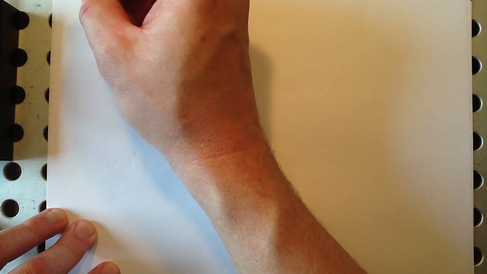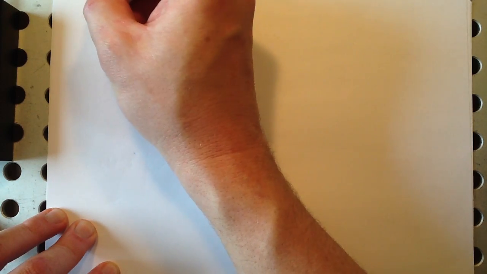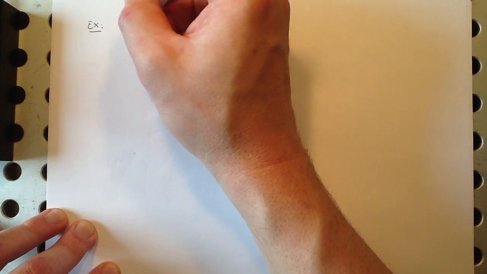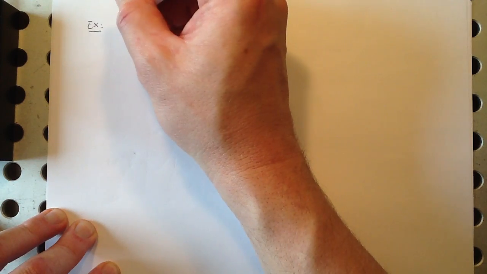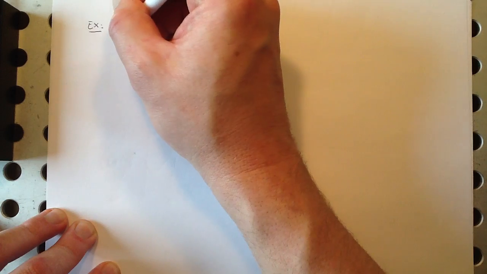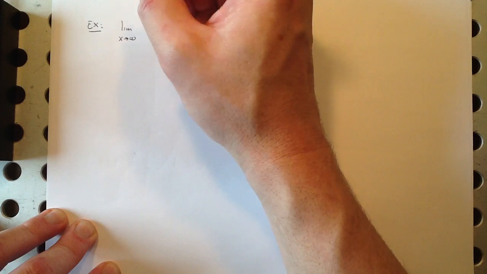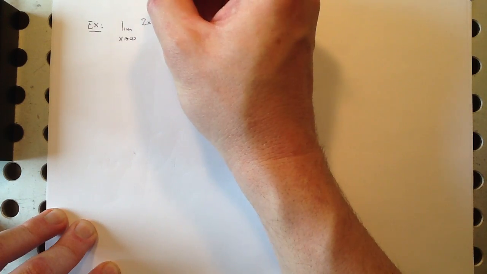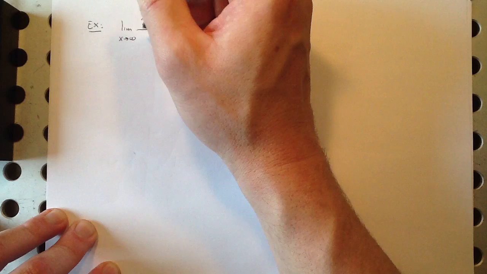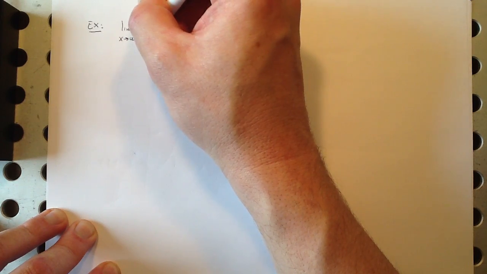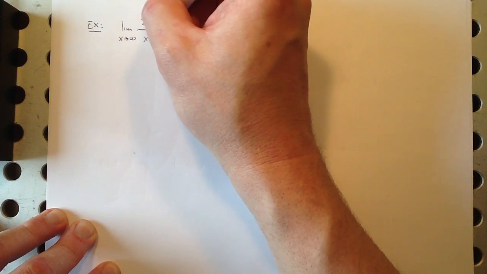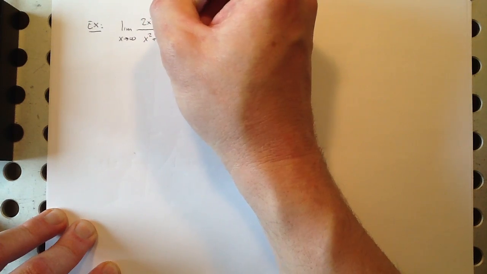Now, one of the common types of functions that you have to work with in this context are rational functions. So, look at a couple examples, and then we'll try to generalize how to deal with them. What is the limit as x approaches infinity of 2x squared minus 1 over x squared plus 2x minus 3?